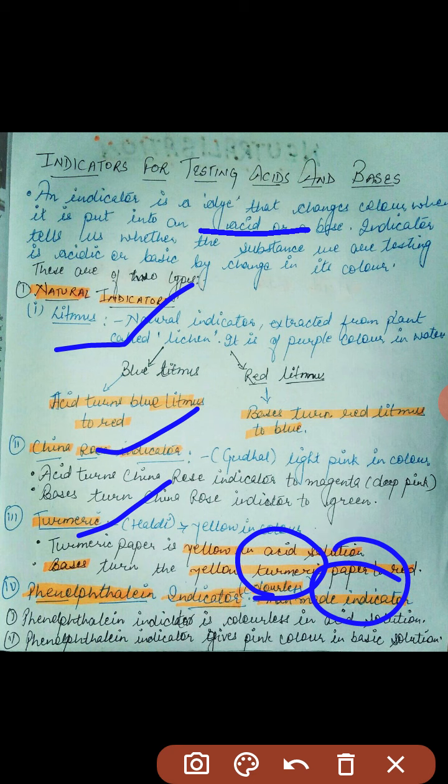If we add acid to phenolphthalein, it has no color initially, and when acid is added it gives us no color, and when base is added to the phenolphthalein indicator it gives us pink color. Children, with this phenolphthalein we will also conduct a neutralization reaction, which I will tell you in the next video.